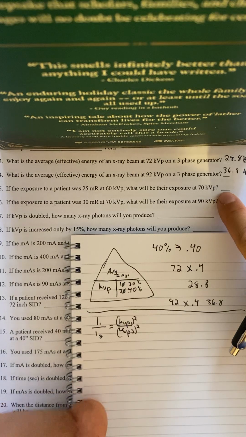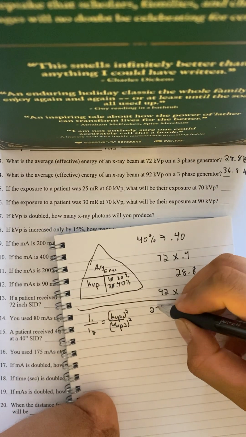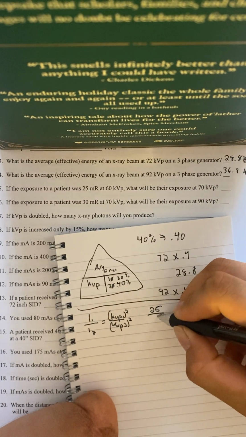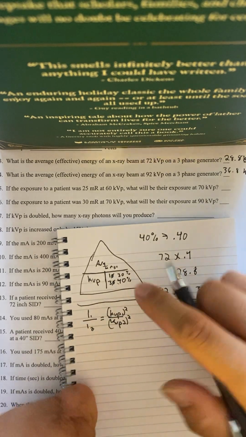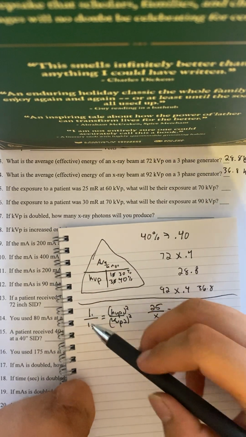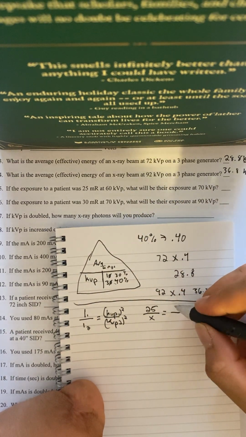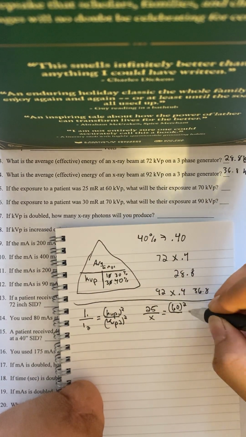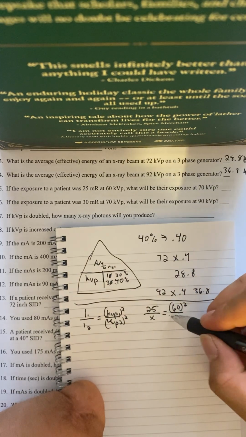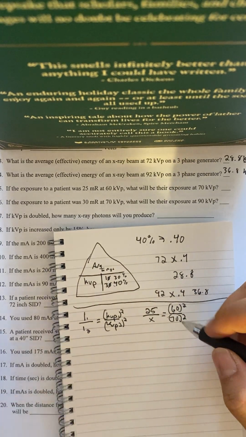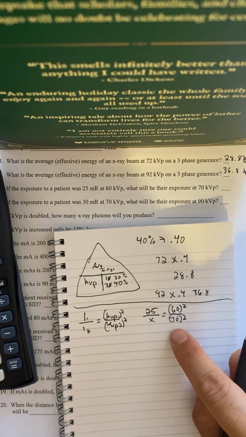So with this, you have 25 milliroentgens, so 25 over x, because 25 milliroentgens is your intensity 1, your first intensity. 60 kVp is your kVp 1, so 60 squared over 70 squared. And yes, there's a lot of math involved.